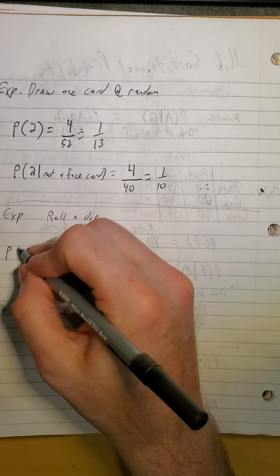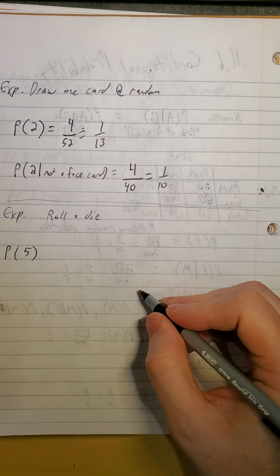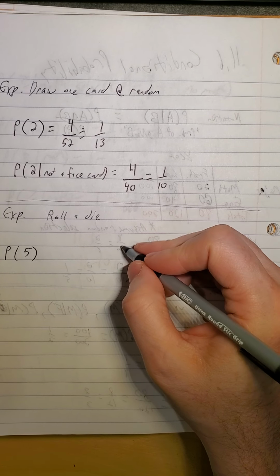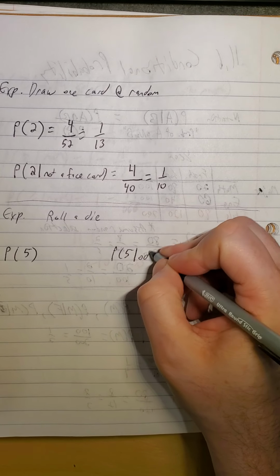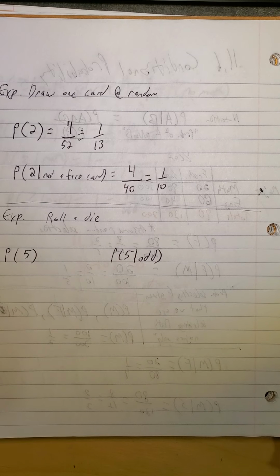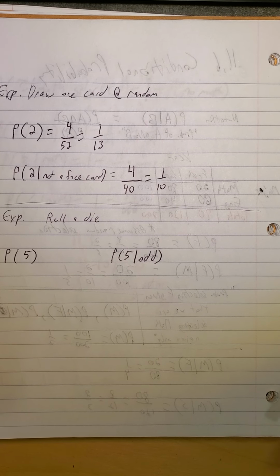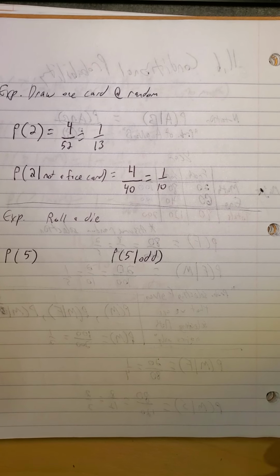And I want you to find the probability of randomly rolling a 5 and the probability of rolling a 5 given that your roll was odd. Let's go ahead and pause it if you need to. Unpause it when you're done.